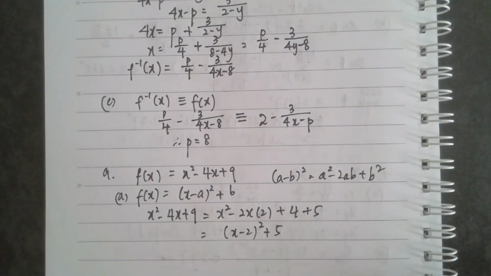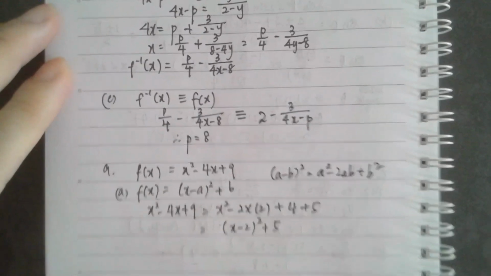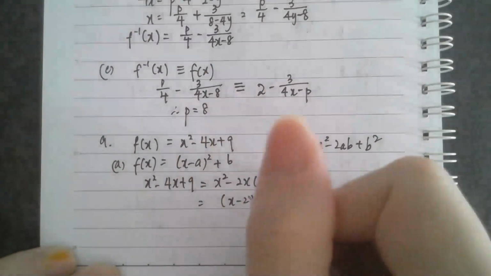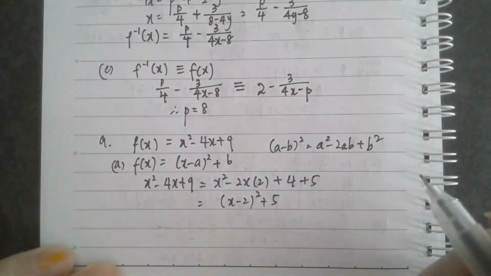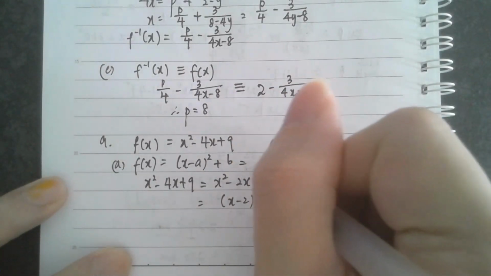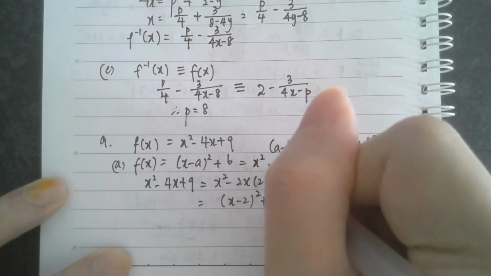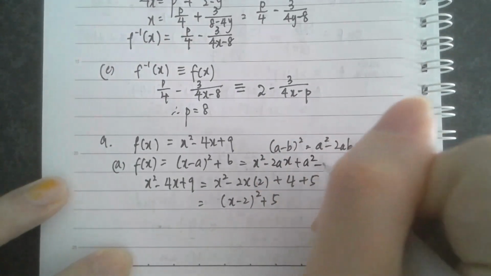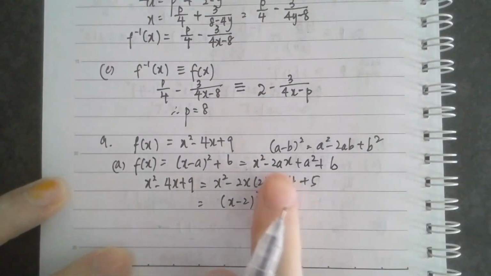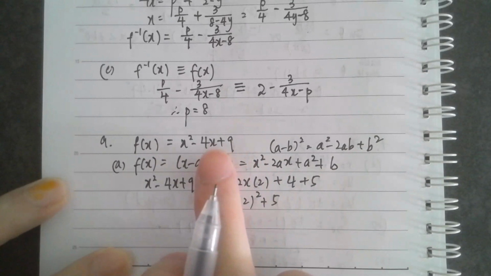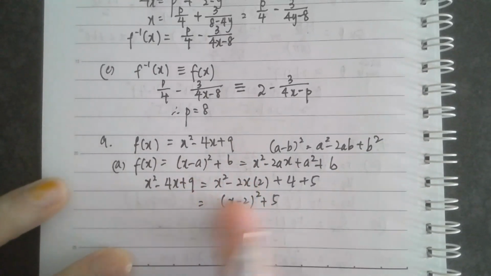Alright, so this is one way of solving. Now, if completing the square is something that is alien to you, you can also expand this. Another method will be just to expand this and make comparisons. So this will be x squared minus 2ax plus a squared plus b, and you compare this with this.